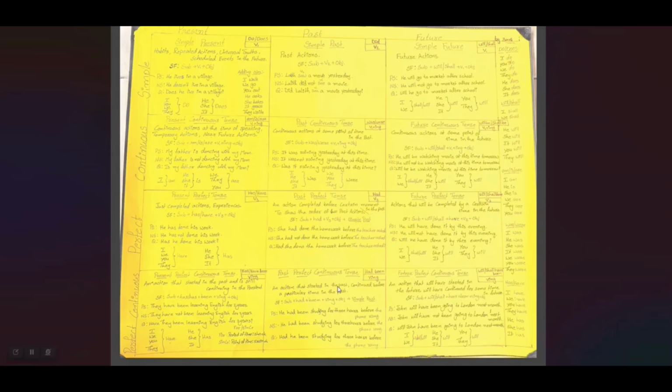And here we have common things: had been, has or have, and has or have been. If you get been here, we can remember that we are getting V-ing form.